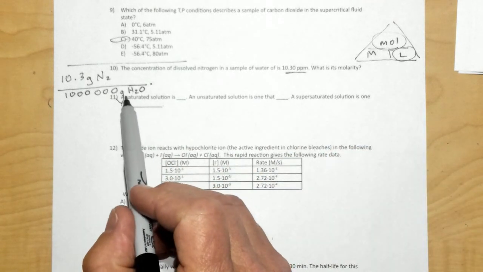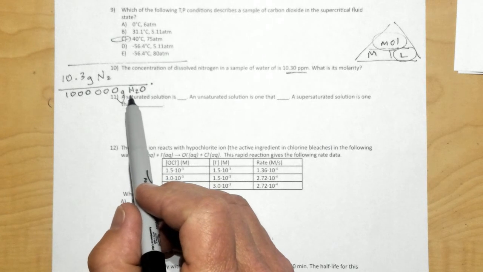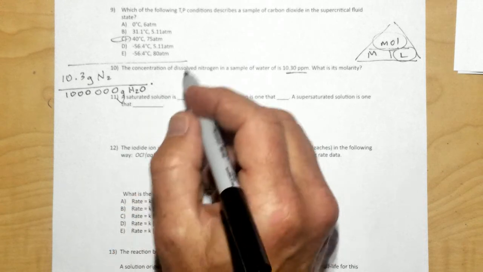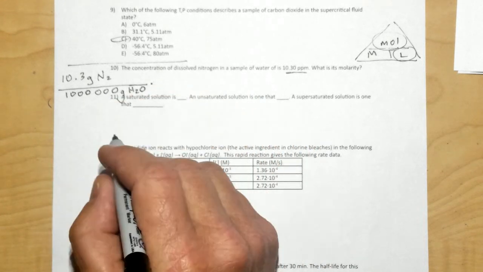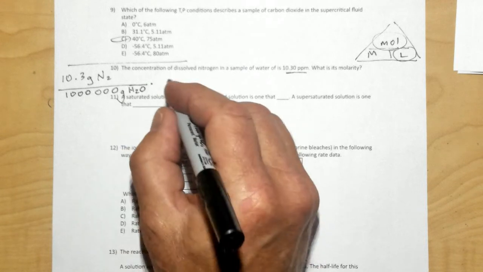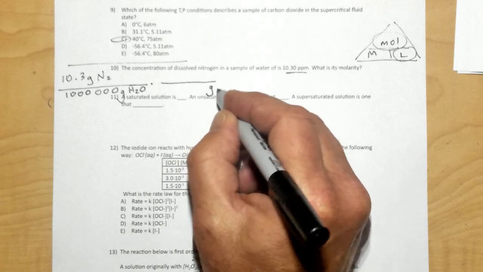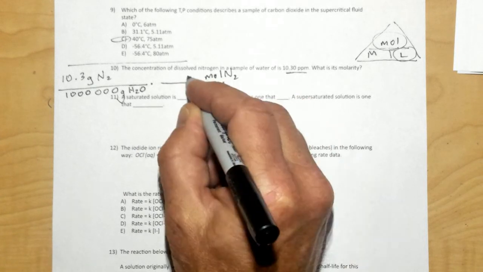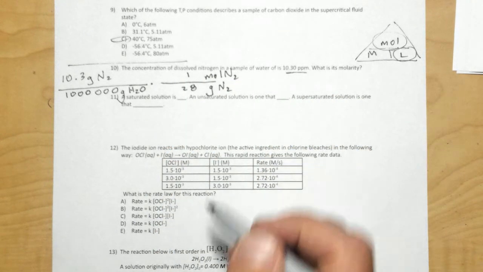And making the assumption that water has a density of 1 gram per milliliter, we can find our liters of water as well, or our liters of solution, since we're going to assume that it's a million grams of water. So first let's go from grams to moles. Let's put grams of nitrogen down here and moles of nitrogen up here on the top. And in 1 mole there are 28 grams of nitrogen, which I looked up on the periodic table.